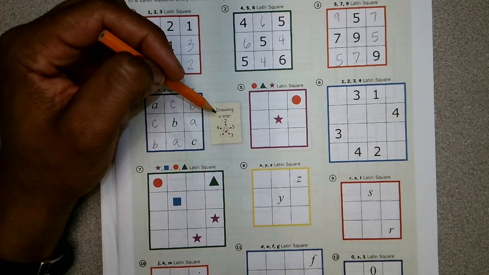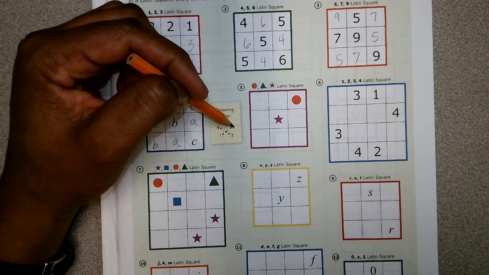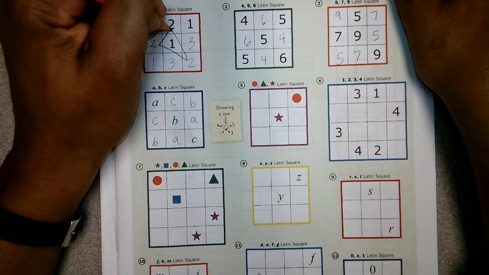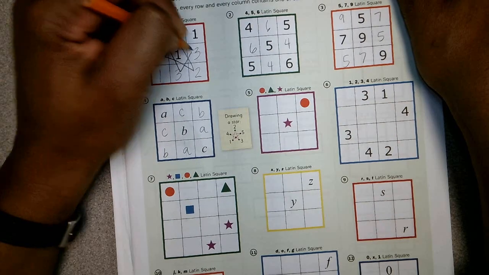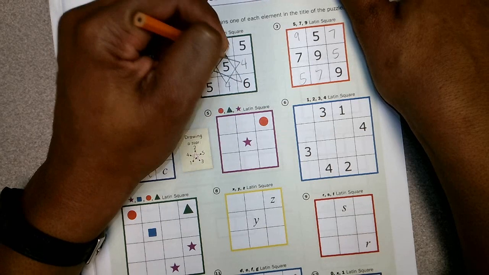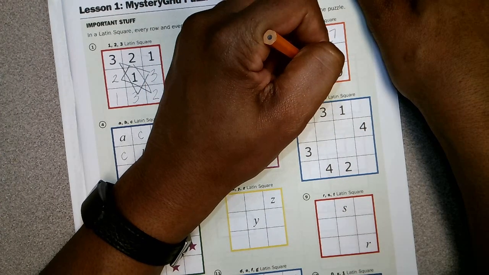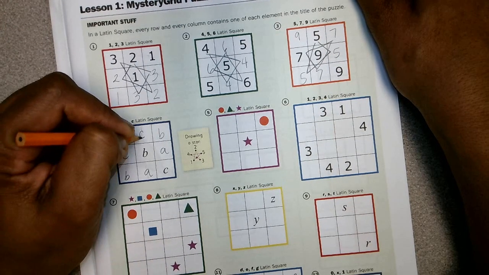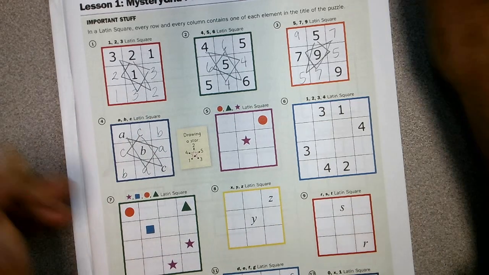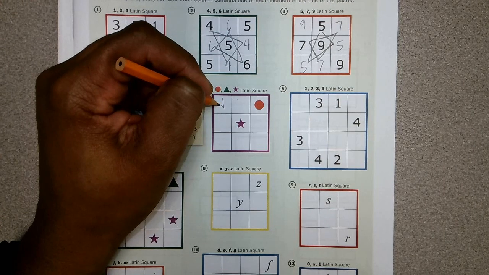So it says drawing a star 1, 2, 3, 4, 5. Huh. So let's see. So this can't be a star, so it has to be there.